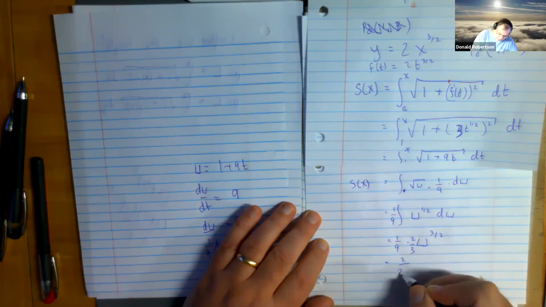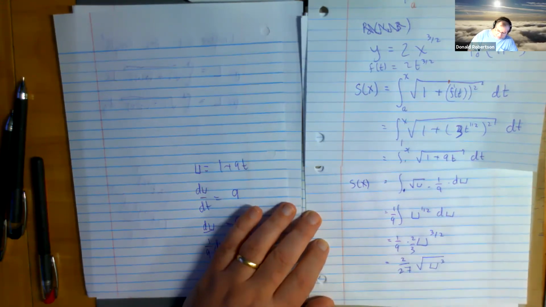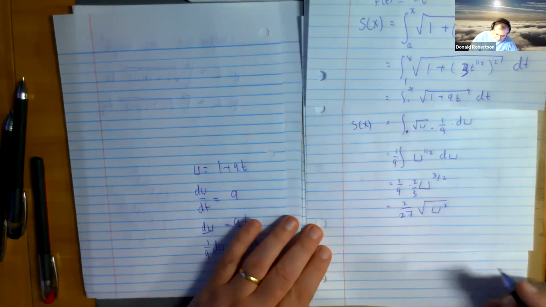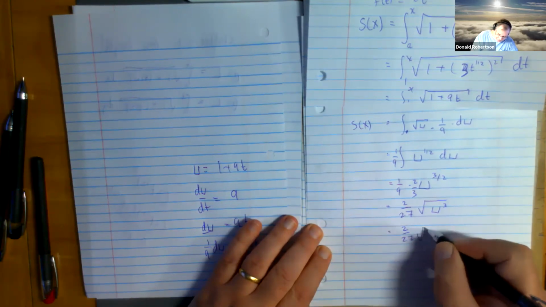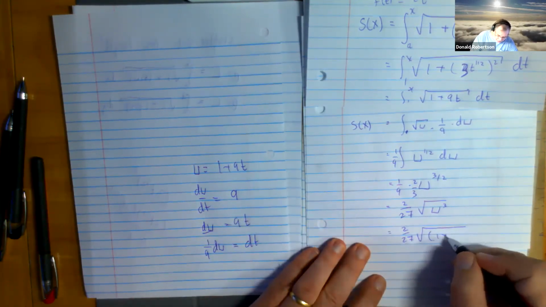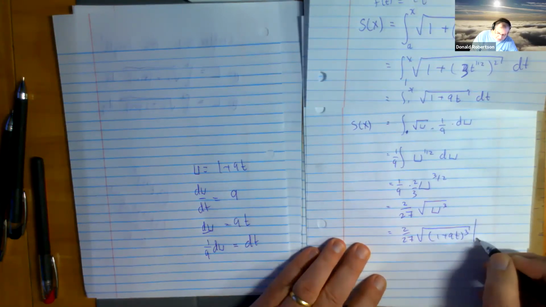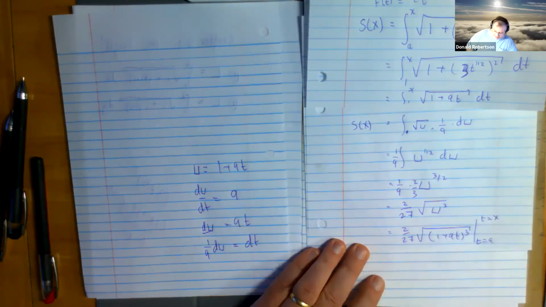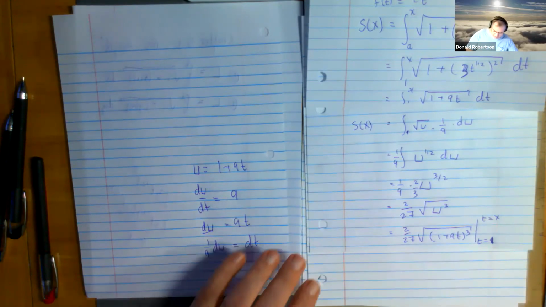I believe that gets me 2/27, the square root of u cubed. Won't that get me 2/27, the square root of 1 plus 9t cubed, evaluated at t equals a to t equals x, and it's not an a, it's a 1. T equals 1, t equals x.